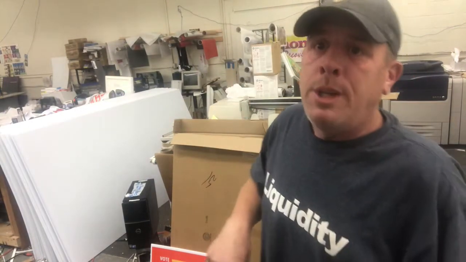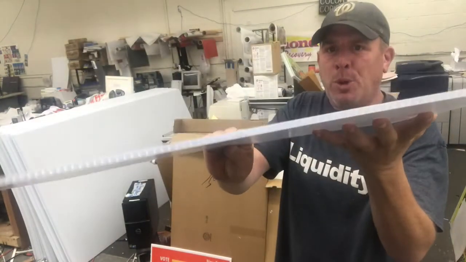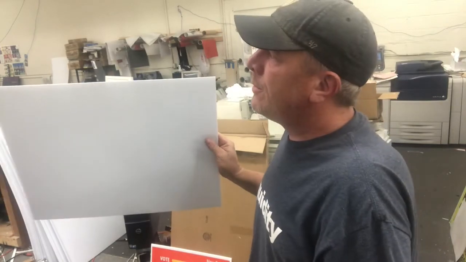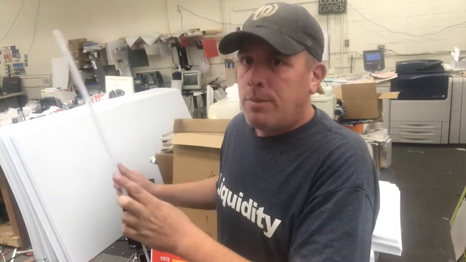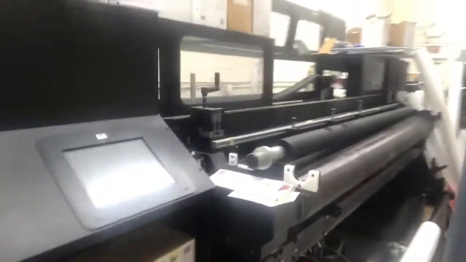And what we use is just a blank fluted coroplast. I think it's 0.25 is the mil, and we're going to go ahead and load the material in our machine here. And what we print on is an HP flatbed.